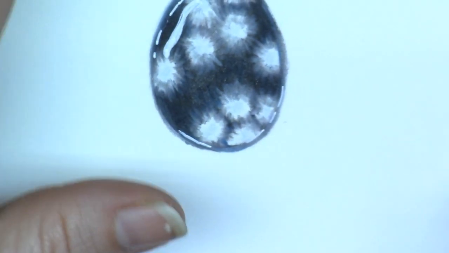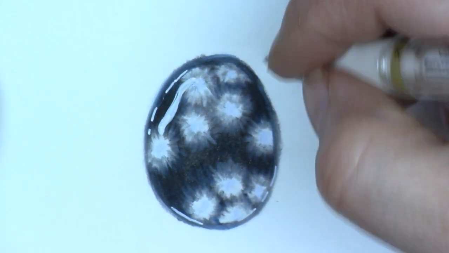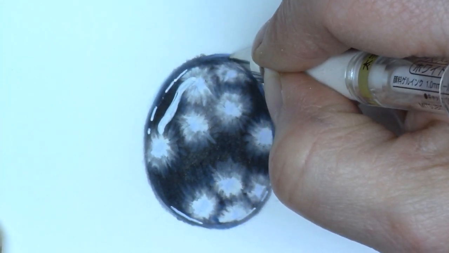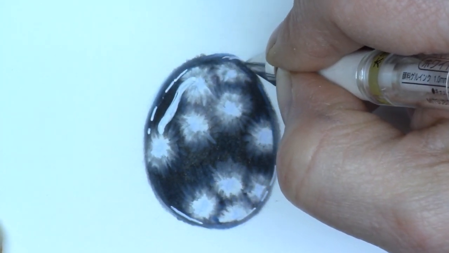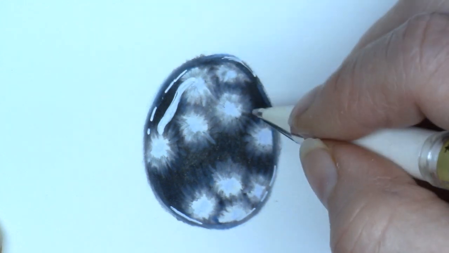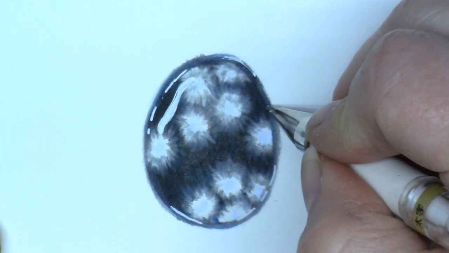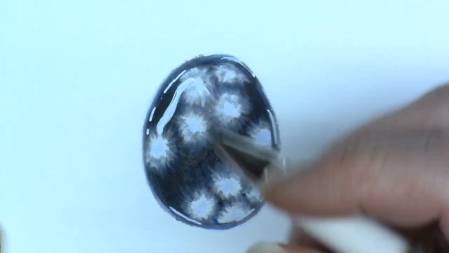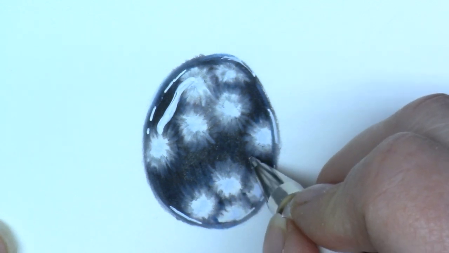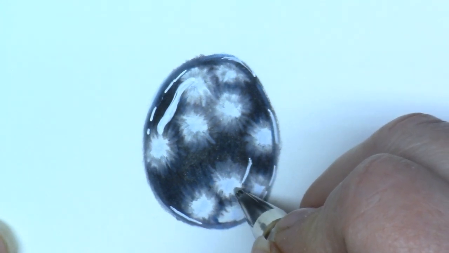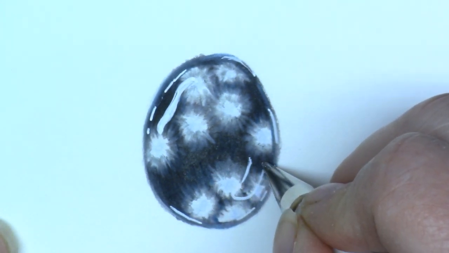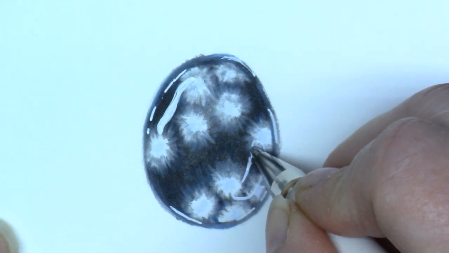It is not cheating to look at references. How else do you learn where things are on a real gem if you don't use a reference at some point? So there's this one big highlight right here.